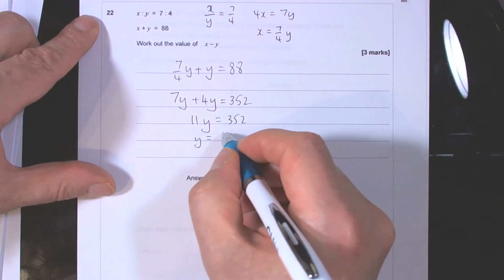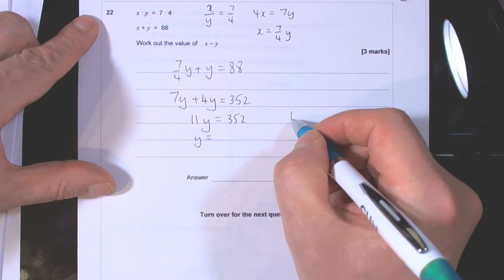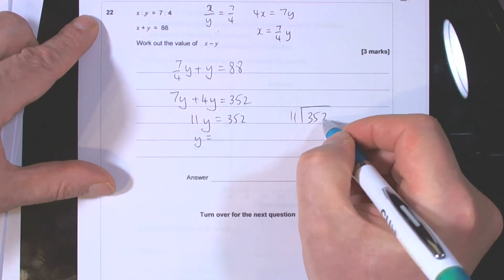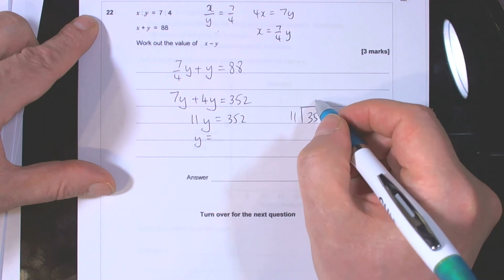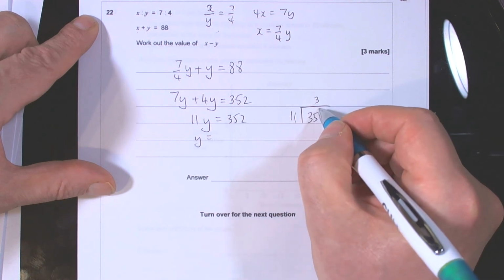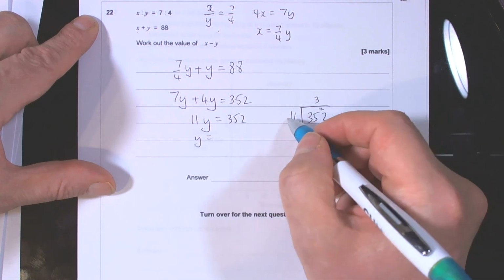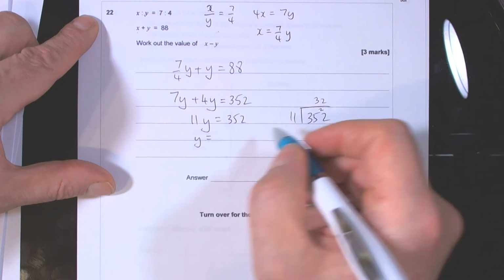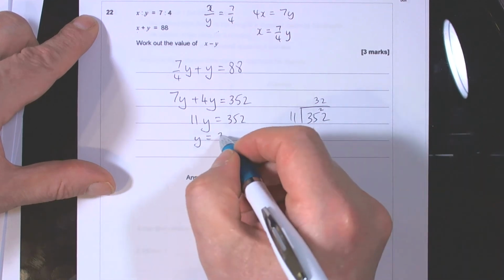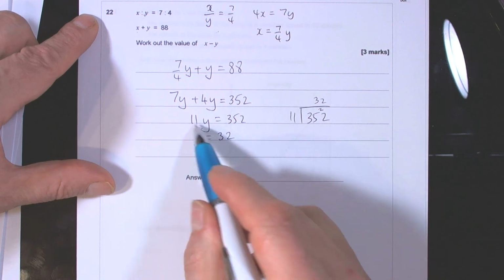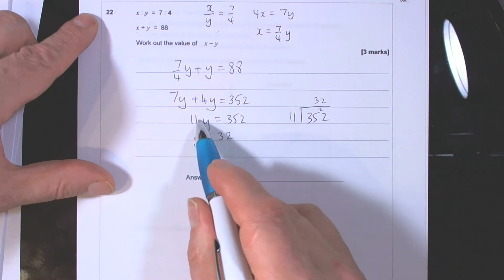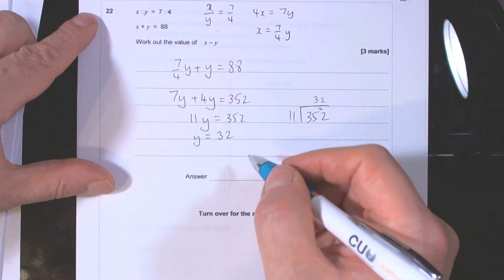So y will equal, well, if we do 11s into 352, 11s into 35 is 3 remainder 2. 3 11s are 33, and 11s is 32. So we know that y is 32. Check that, 10 32s is 320, plus another 32 is 352.